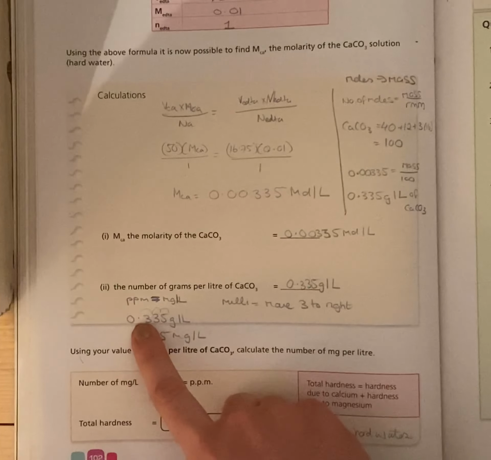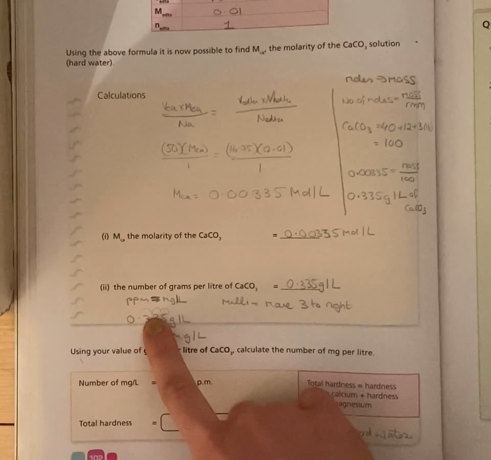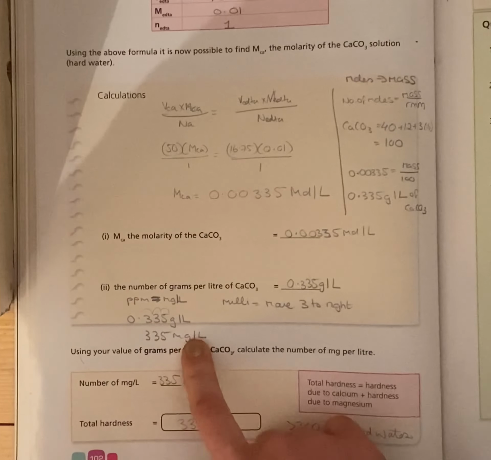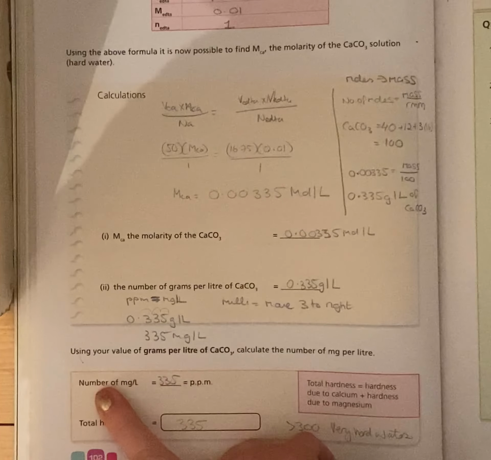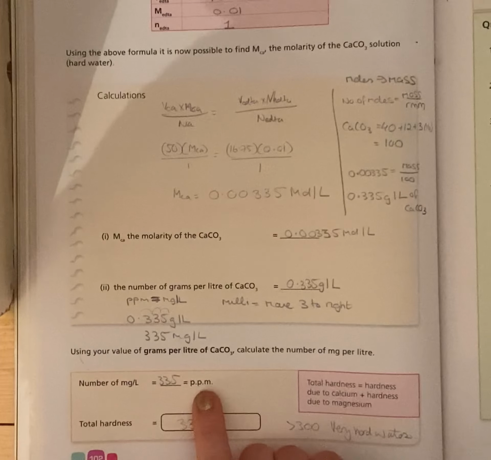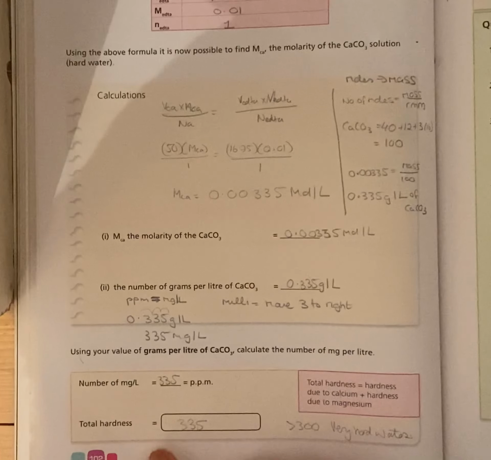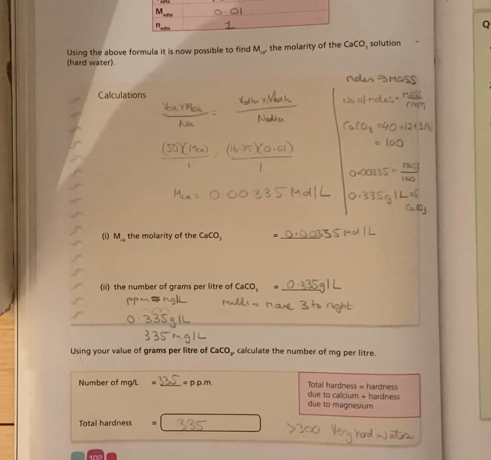So I have 0.335. So do 3 bunny hops backwards, and you get 335 milligrams per litre. So the number of milligrams is the same as parts per million, 335. So the total hardness is 335, which is greater.